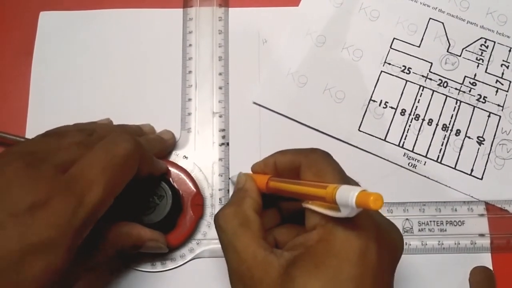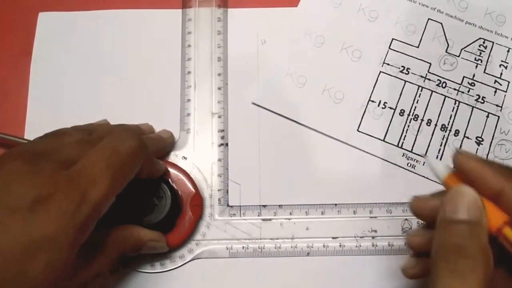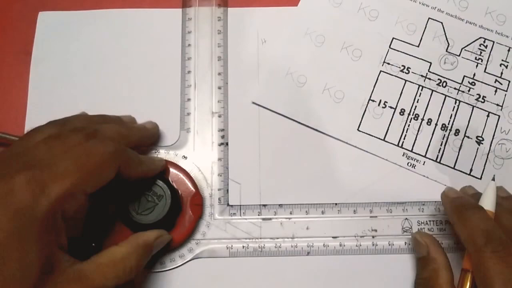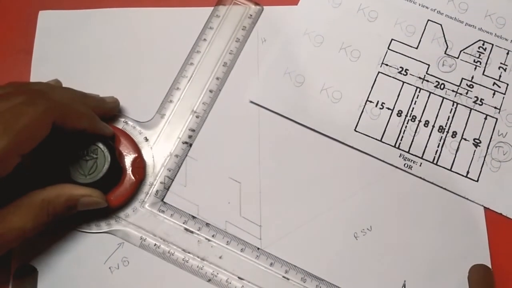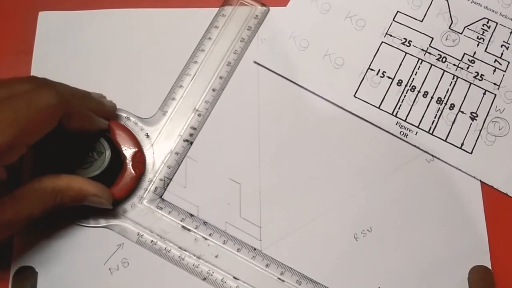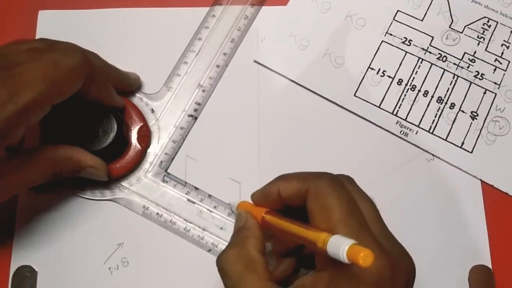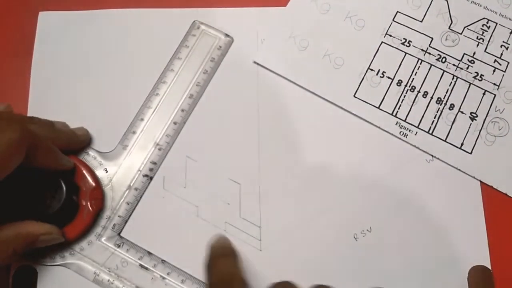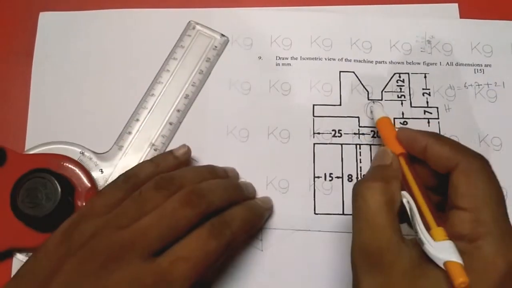From here I am taking 17, a dot, a small reference line over here, and we have to measure this also.